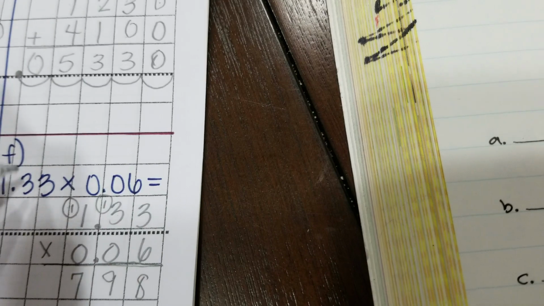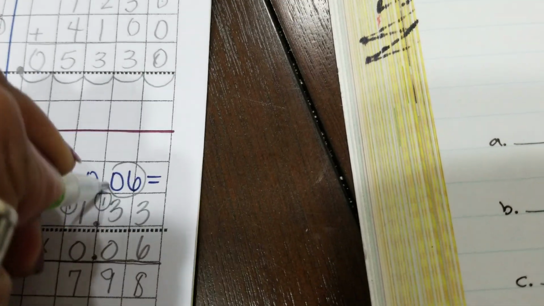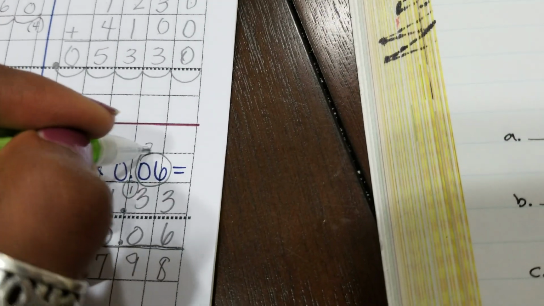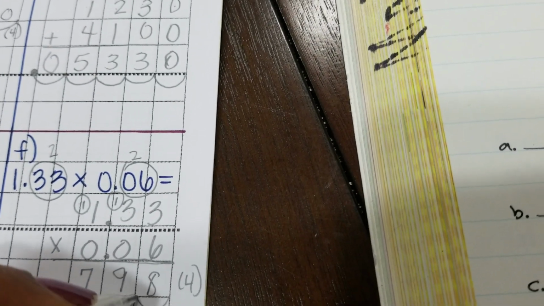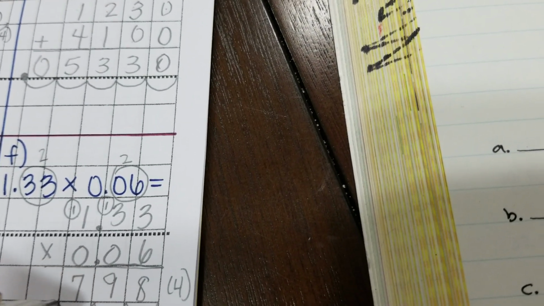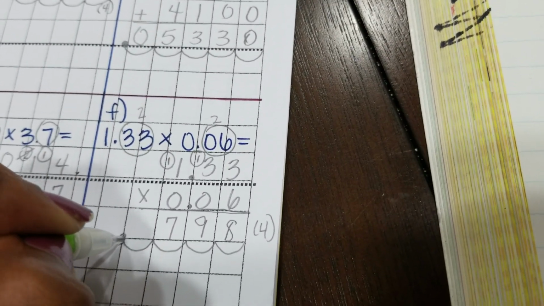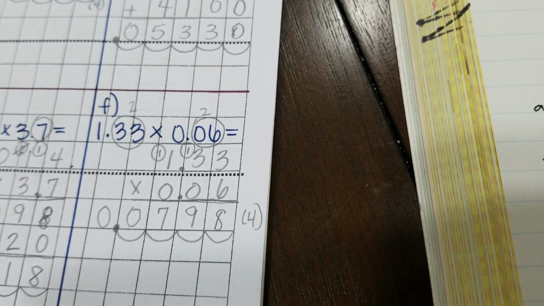Now we need to count digits we need in our answer. So there's 2 here and 2 here, which means we need 4 digits after our decimal point in our answer. So that's 1, 2, 3, 4. And this is where our decimal point goes, and we're going to fill in that space with 0. Okay.